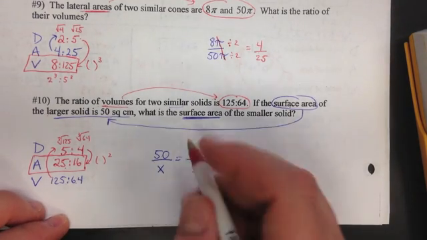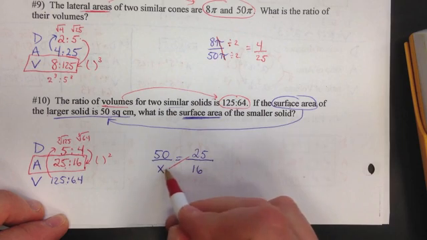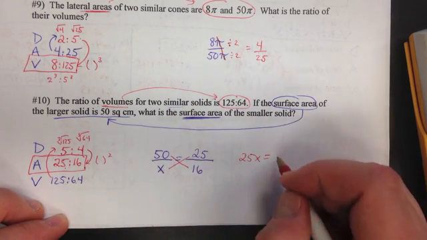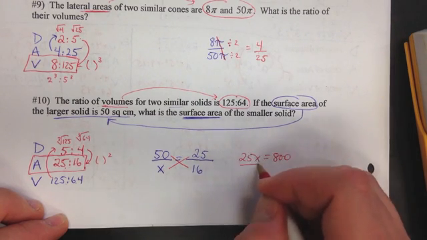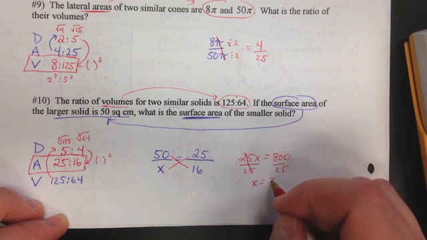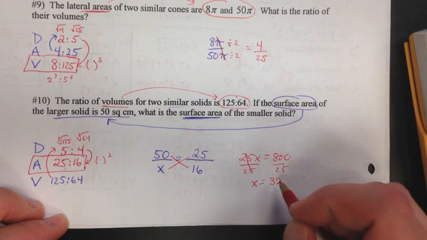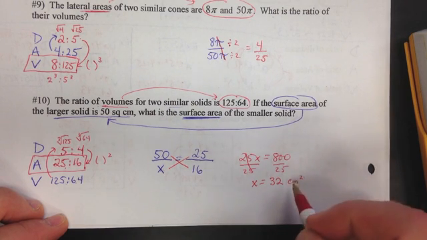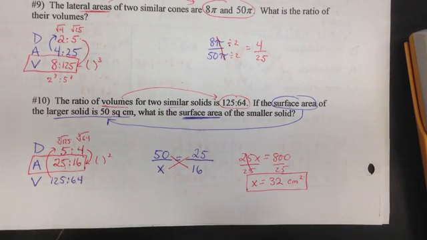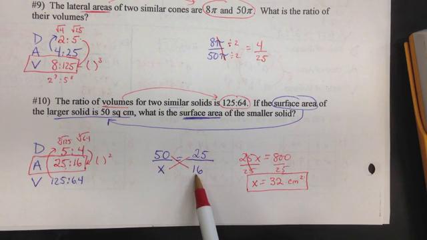How do we solve a proportion? We cross multiply, so that's 25 times x equals 50 times 16 is 800, and now we divide by 25, and the answer is going to be 32. Now this is the surface area, square centimeters, so centimeters squared. That is your solution. So what you had to do was get the ratio so that you could then create the proportion. And that is the end of part 2.